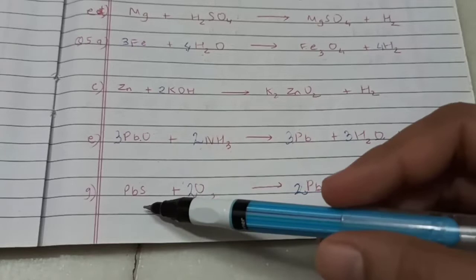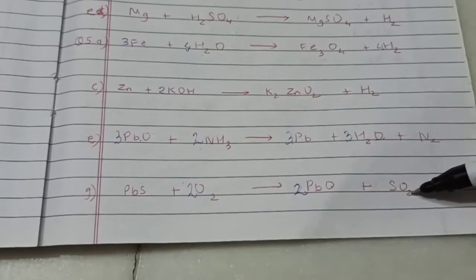Next, here lead sulfide plus oxygen gives lead monoxide plus sulfur dioxide.